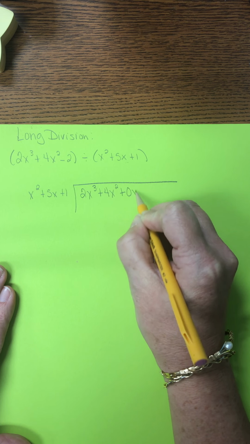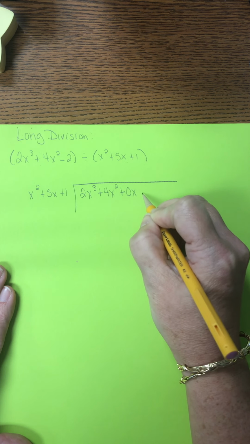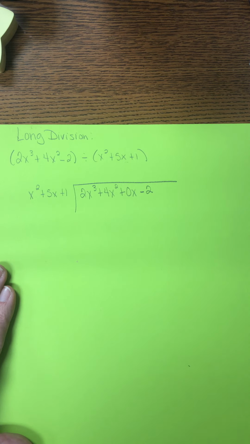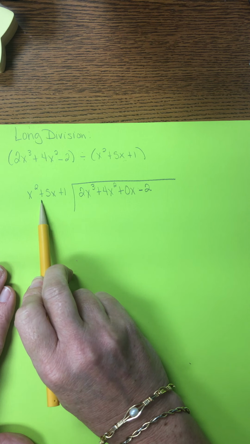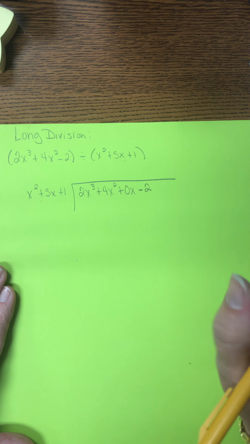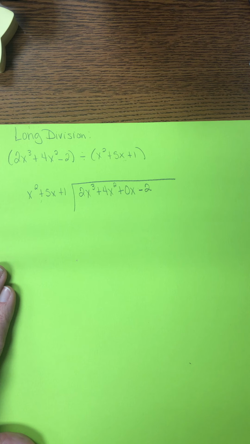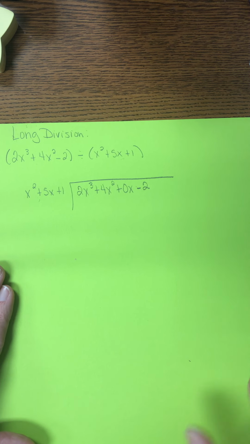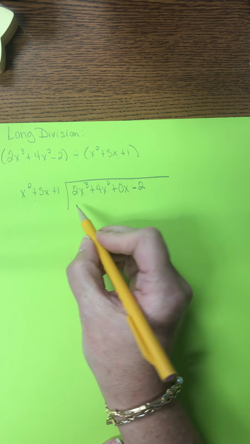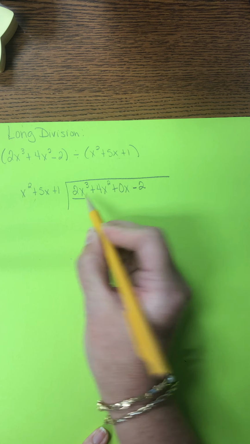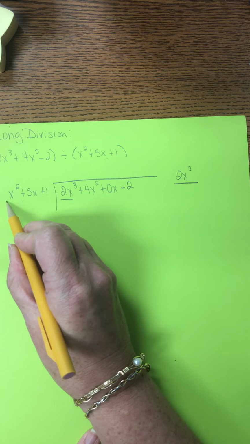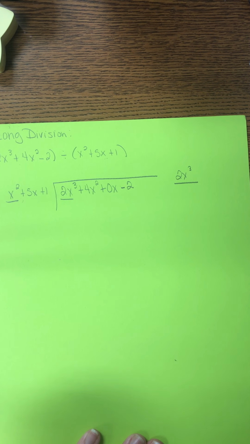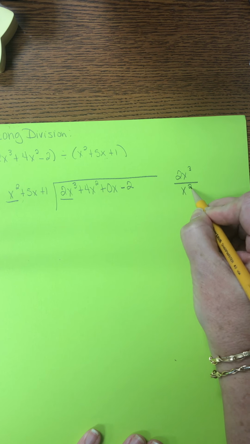Now, since I don't have an x, I'm going to put a 0 there as a placeholder, once again, minus 2. Okay, so what I have here is my dividend divided by my divisor, just like I did when I was working 225 divided by 14. Now, in order to divide, this is what you're going to do. You'll take the first term of your dividend, which is 2x to the third, and you will divide it by the first term of your divisor, which is x squared.